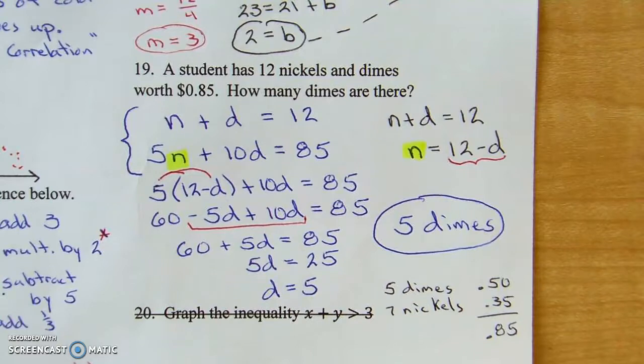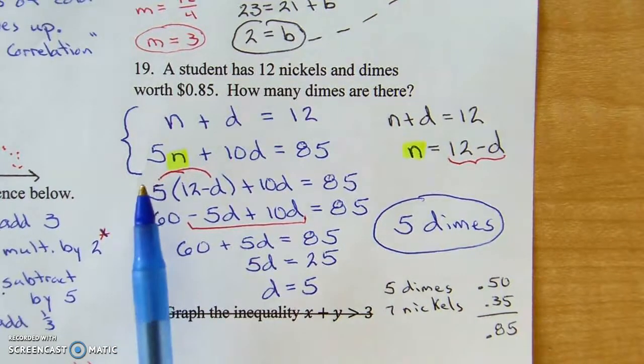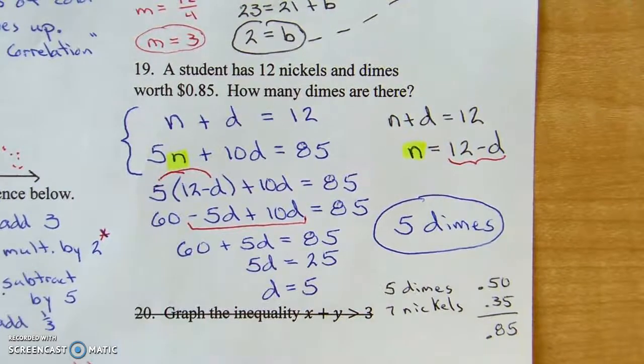So you could say, well, 12 dimes is $1.20. That's too much because it's supposed to be 85 cents. So then you could check each combination along the way. So you could say, how about 11 dimes and 1 nickel? Well, that'd be $1.15. Okay, so you could eventually get the right answer of 85. But I did it using a system of equations. And this is what you have to do in algebra if you want to find 2 different variables. You need to write 2 equations.